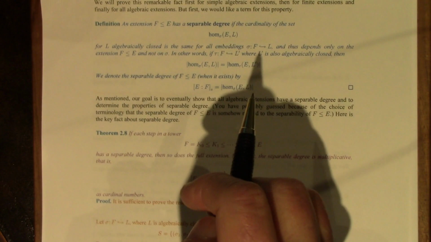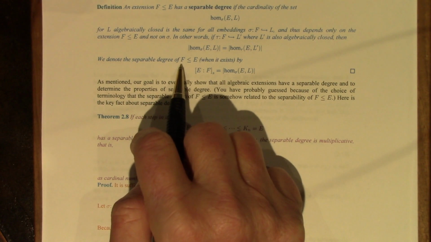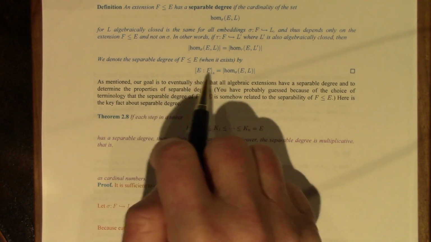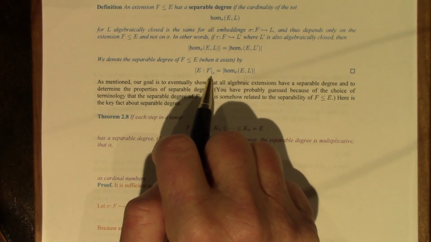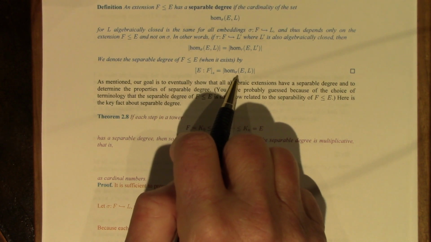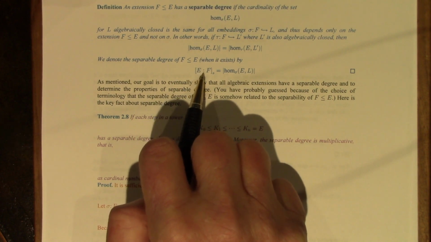And in this case, we denote the separable degree of the extension by this. It looks just like the notation for the vector space degree, the vector space dimension, but I put sub S for separable. So this is read the separable degree of E over F, and it is this cardinality, again assuming that this is independent of sigma. The notation here has sigma on this side, but not on this side, so that's critical.